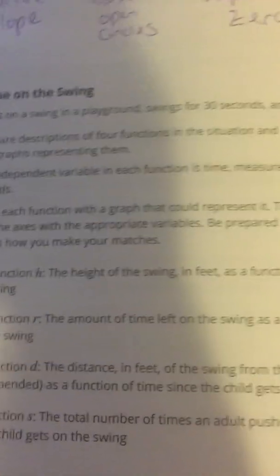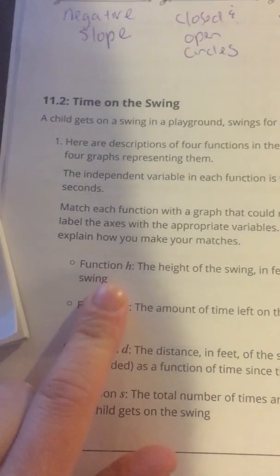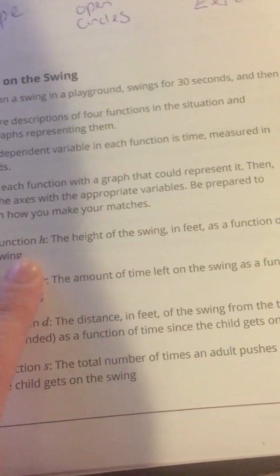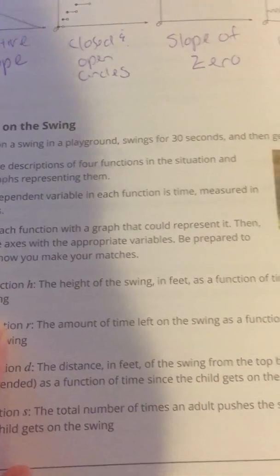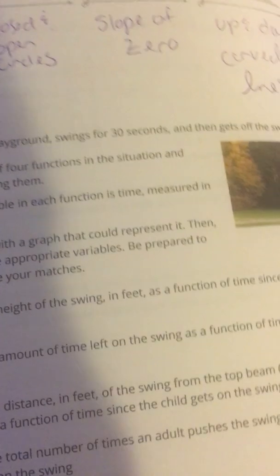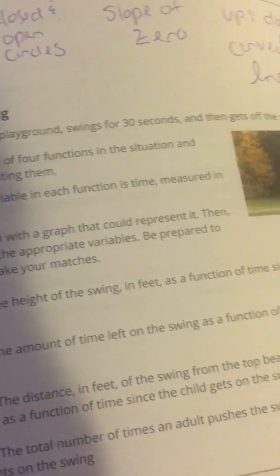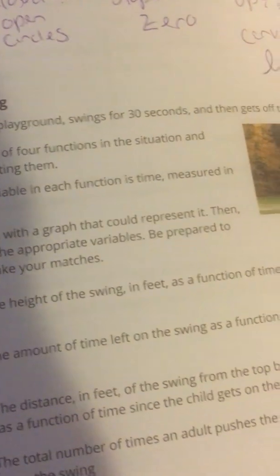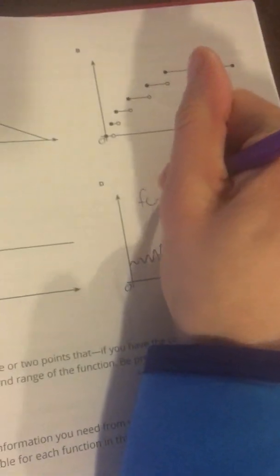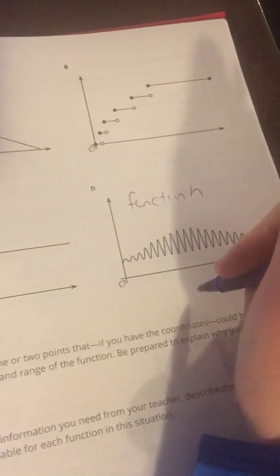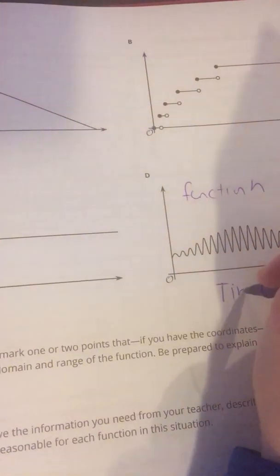Okay. I'm going to go through each description and reveal which graph it goes with. So for function H, the height of the swing in feet as a function of time since the child gets on the swing, function H is going to be graph D. So make sure that we are going to graph D, and we're going to write function H, and then I'm also going to label my axes because I'm going to use that for number 2 and number 3.